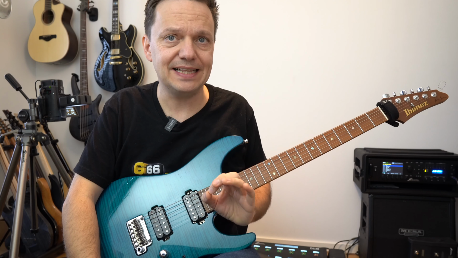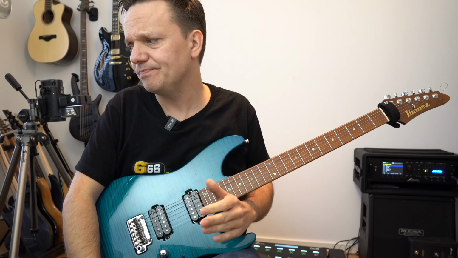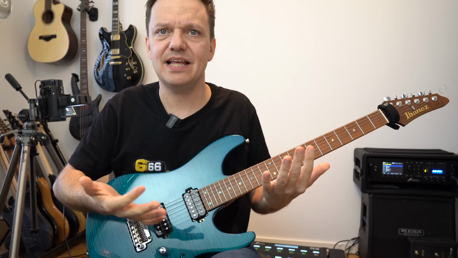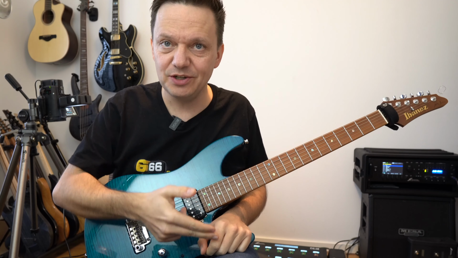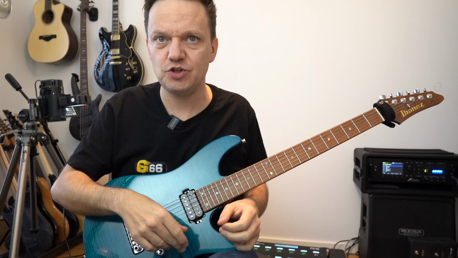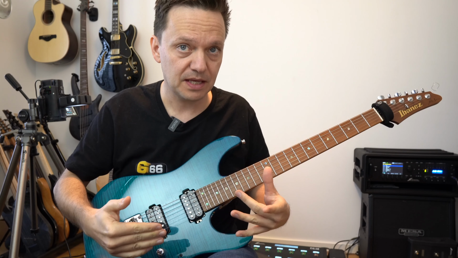Preset switching has a little gap of about 100 milliseconds or something. I can't really define it. You can hear it, right? You really can hear it. If you're playing through a preset change, you would hear a gap in your playing.